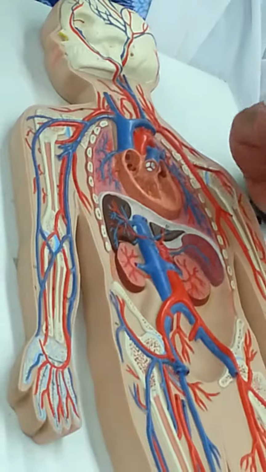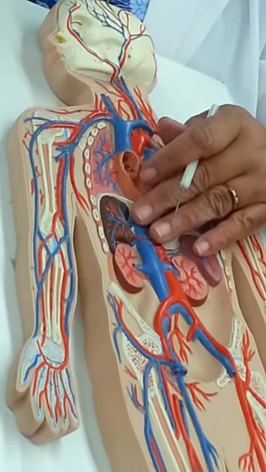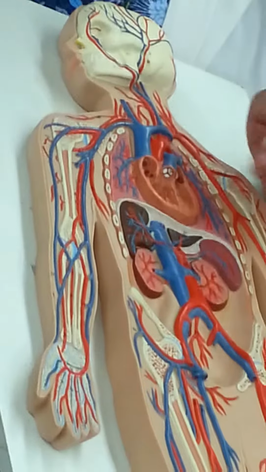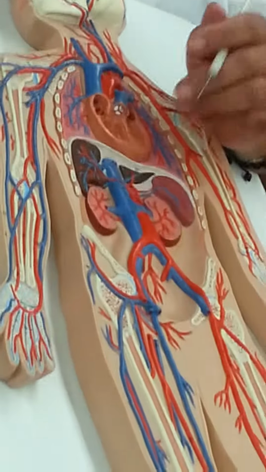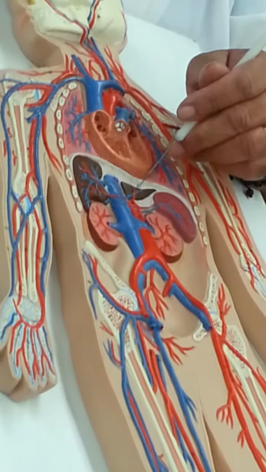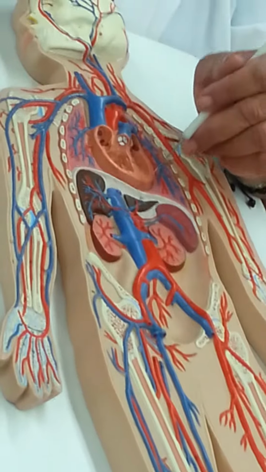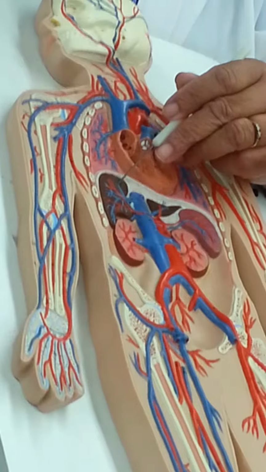Not going to confuse you. The color coded is very nice. But if it's three branches, this one goes over the liver to get to the stomach. So it would be the gastric artery. But since you don't see the stomach, I am not going to hold you responsible for that, because I already tell you brown is for the liver.